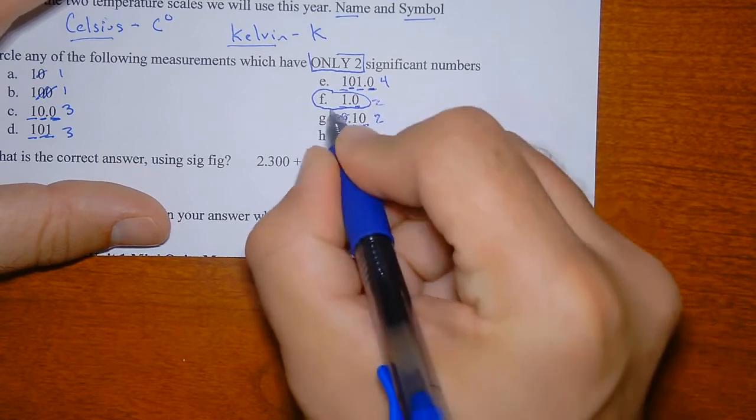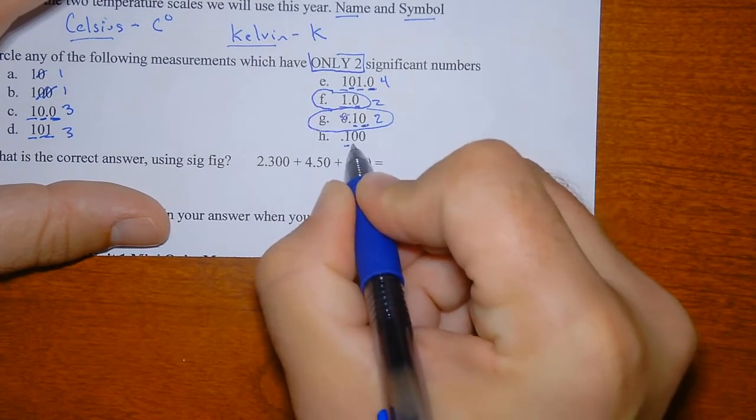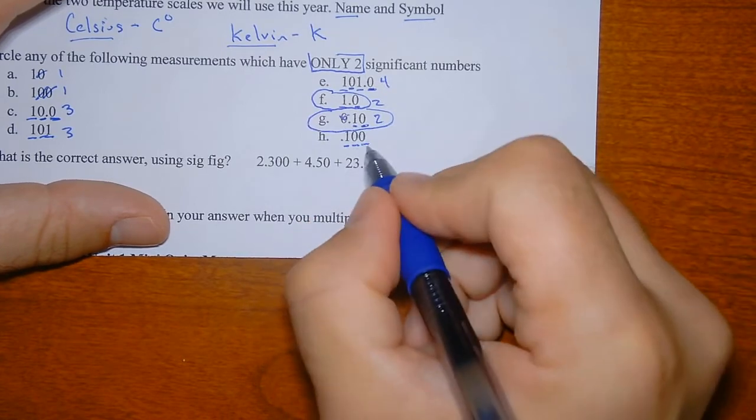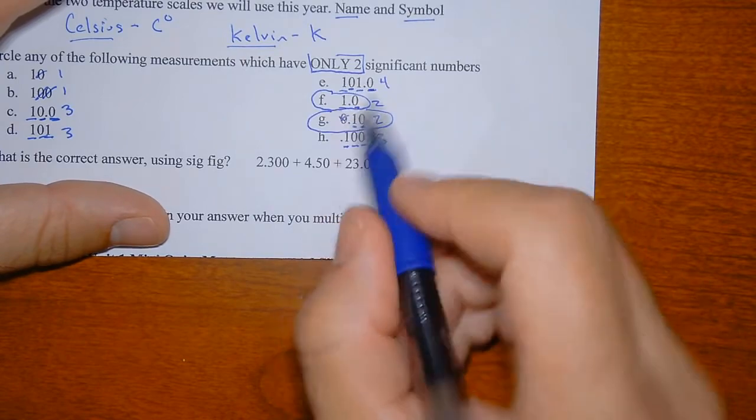And then G, sig fig, trailing after the decimal, and that's a placeholder, so this one has 2. So there's our second one. And finally, significant, and then those 2 are significant because they're trailing after the decimal, so this one has 3. So your only answers that you should have circled are F and G here.